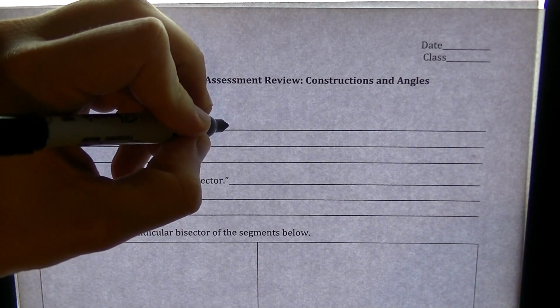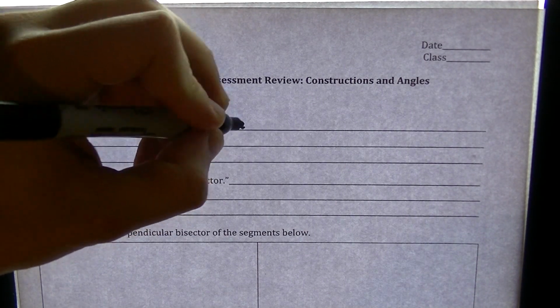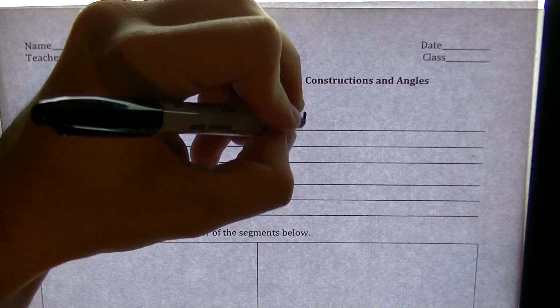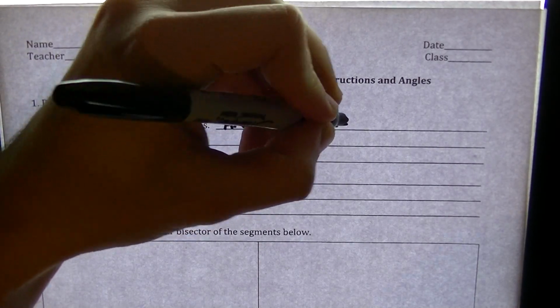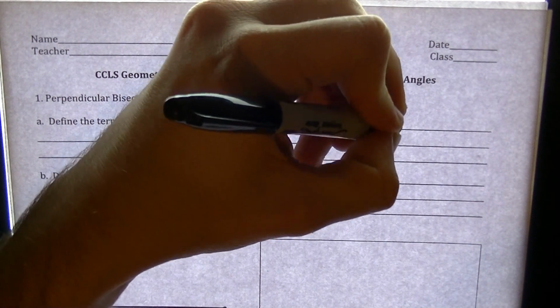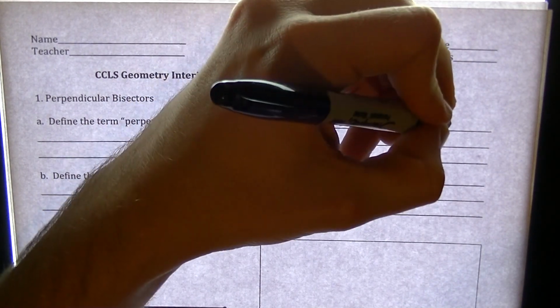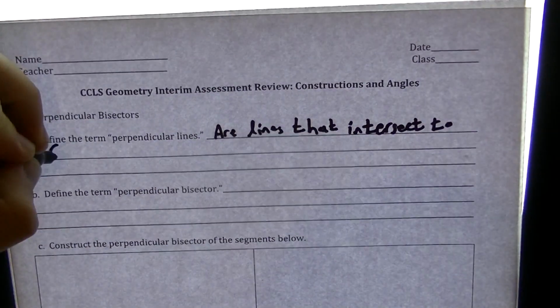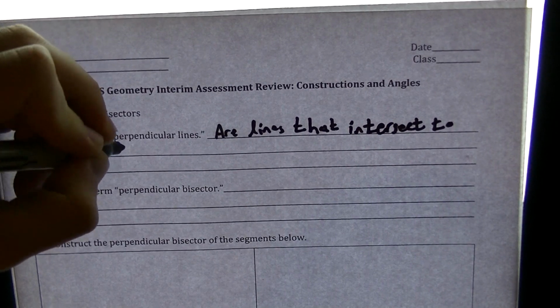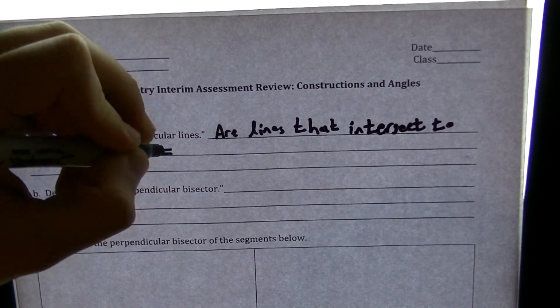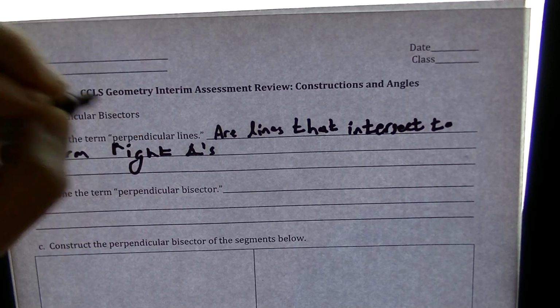Perpendicular lines are lines that intersect to form right angles.